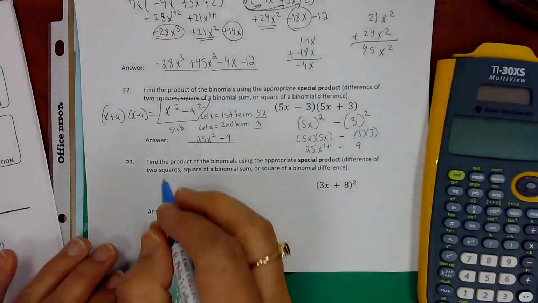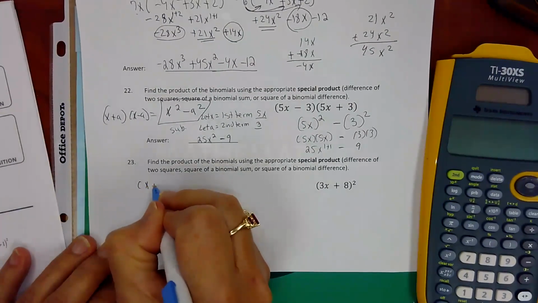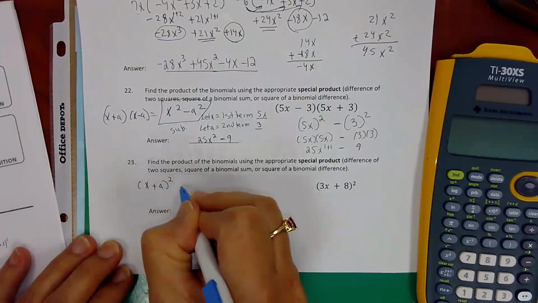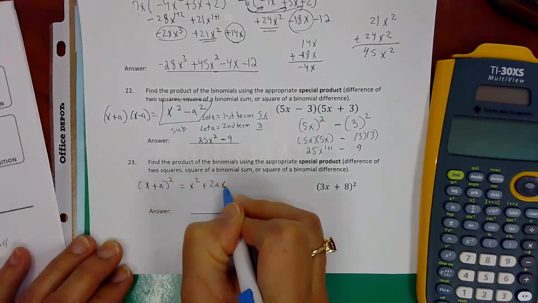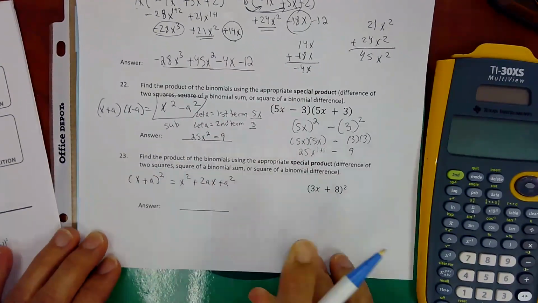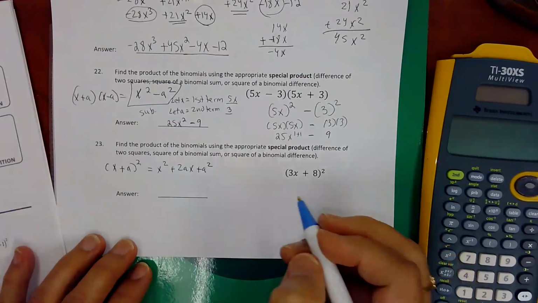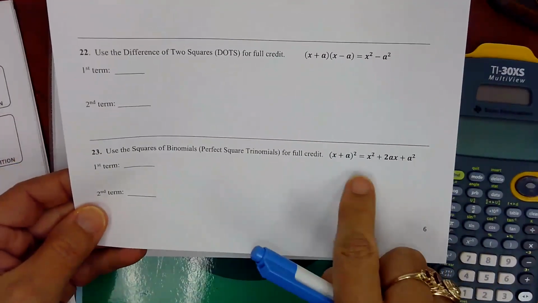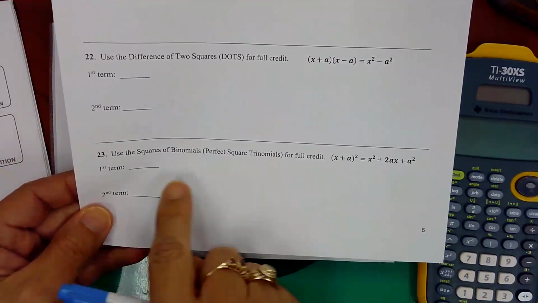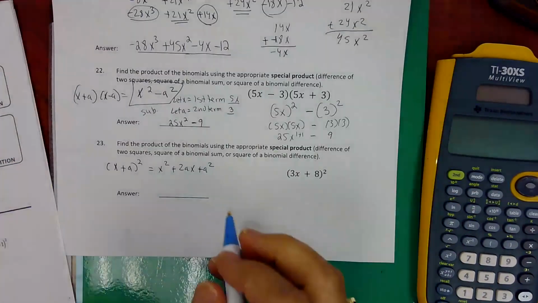So if I copy down that formula, like I have here on your sheet, see I have the formula there, and see I have first term and second term.